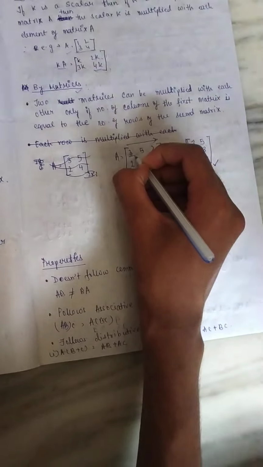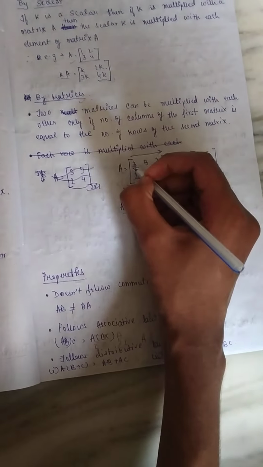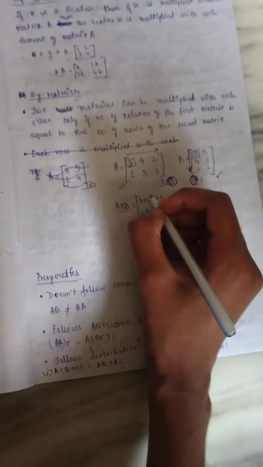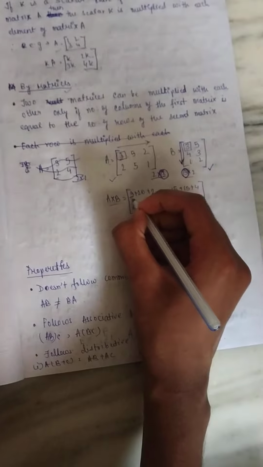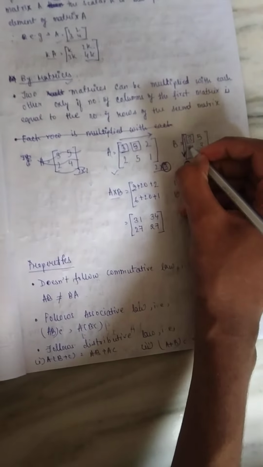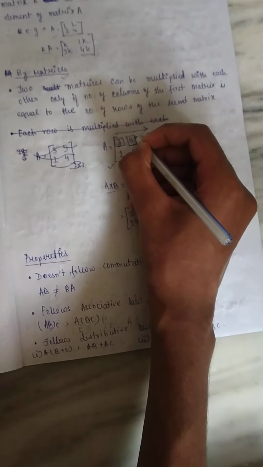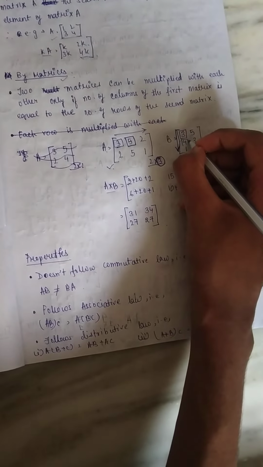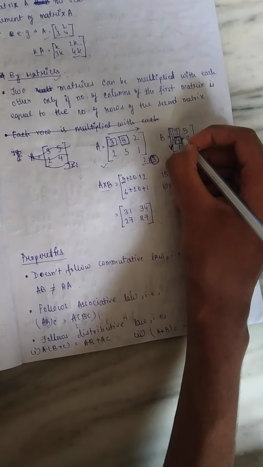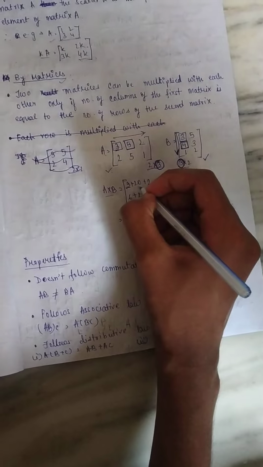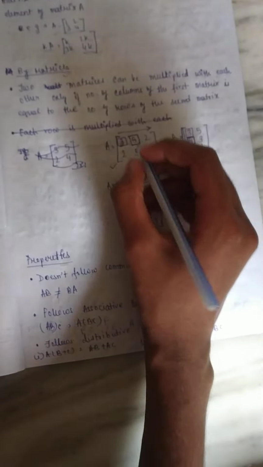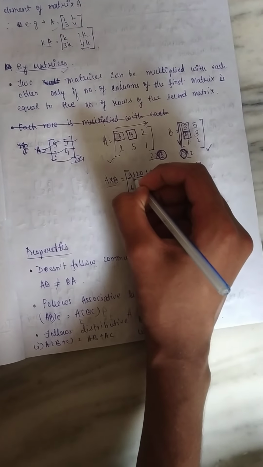Suppose 3, we multiply 3, the first element of the first row, with the first element of the first column, then we get 9. Then we will multiply the second element of the first row with the second element of the first column, and we will add that to the previous 9.